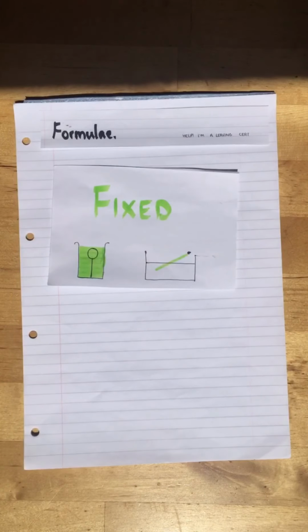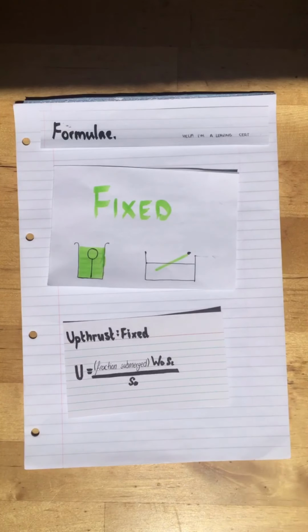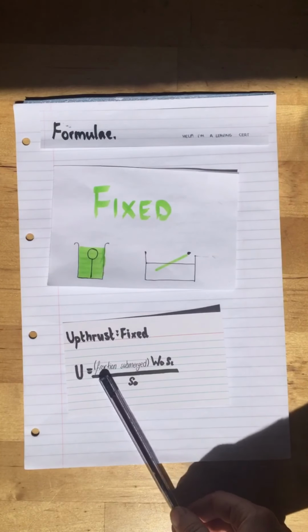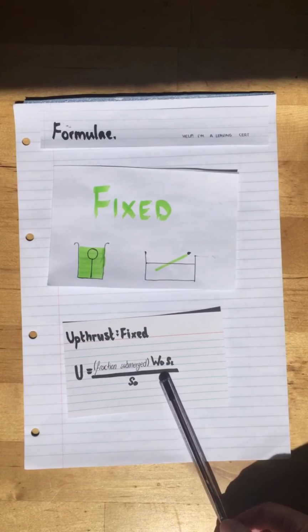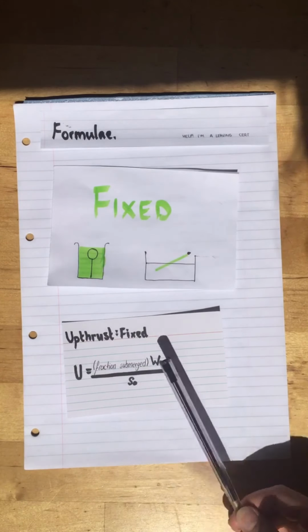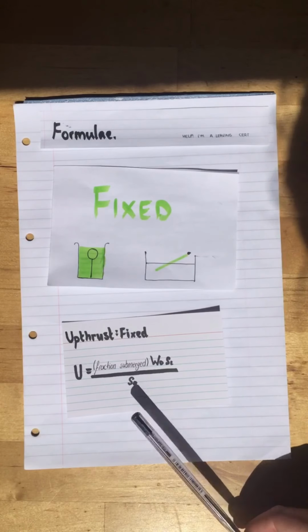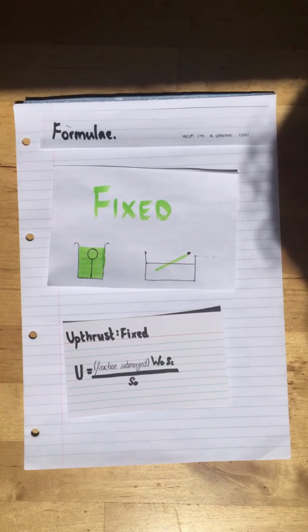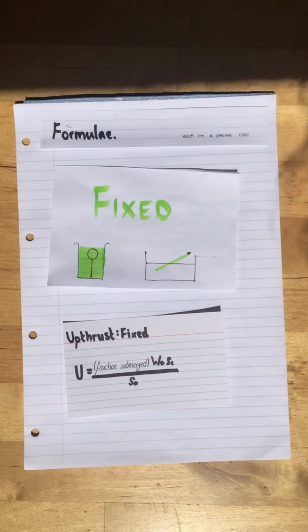Next up, we have the formulae for fixed object questions. First of all, we're going to encounter our second formula for upthrust. This time, when an object is fixed, it's the fraction of the object submerged multiplied by the weight of the object multiplied by the relative density of the liquid, all over the relative density of the object. Because this is a fraction with relative density on the top and bottom, you can use just the normal density, but I like to use relative density because it keeps the numbers a little bit smaller.